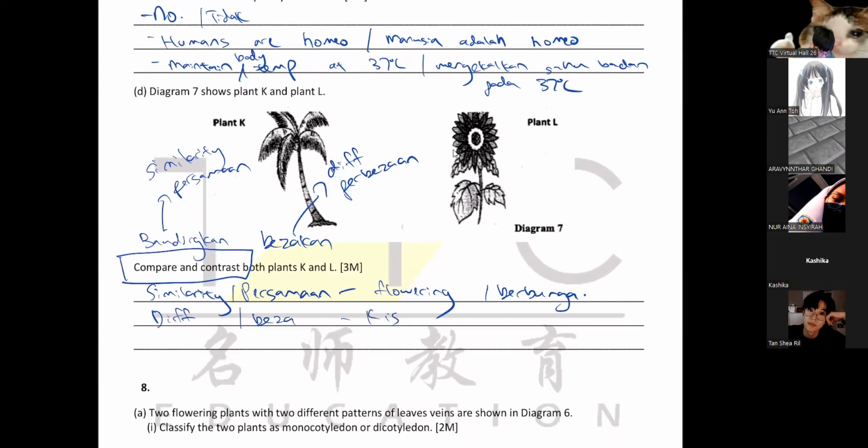Okay, for the difference, perbezaan. So K is parallel vein, urat selari, and L is network. Okay, what else? You can say K is woody plant. Okay, woody stem, berkayu. L is non-woody, tidak berkayu. You can even talk about a root. Okay, do you know K is fibrous? Akar serabut, and sunflower is actually taproot. Sunflower is akar tunjang. You might say, sir, they are so lightweight, so small. How can they be akar tunjang? They are akar tunjang. They have a main taproot. That's why if you want to cabut sunflower, you want to cabut bunga matahari, it's not easy to do that because they have a very strong taproot.